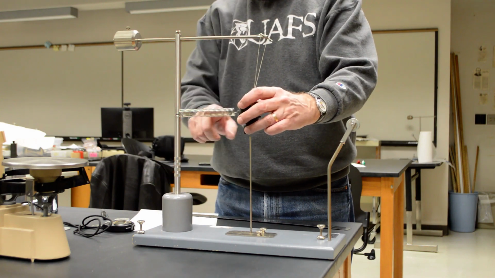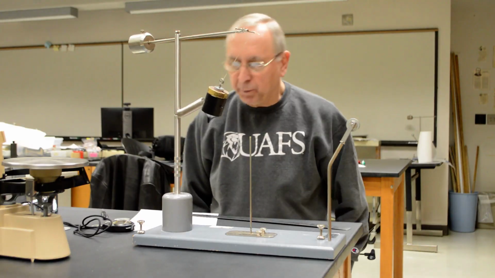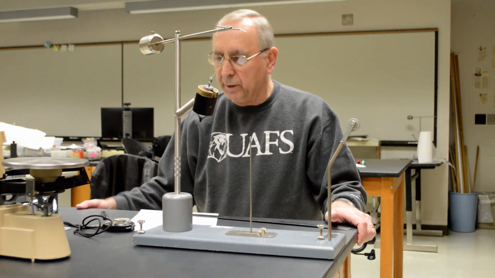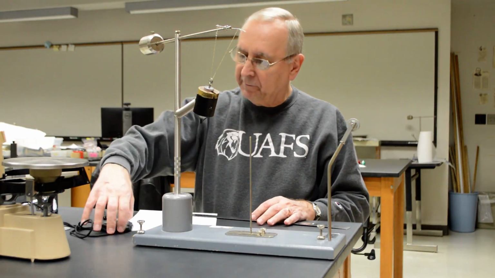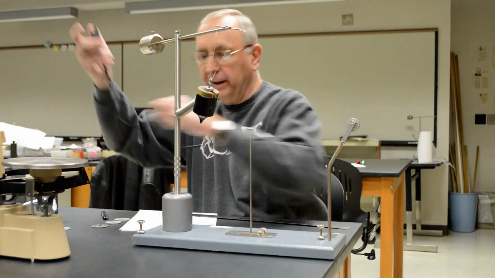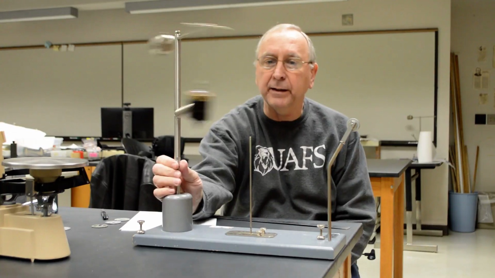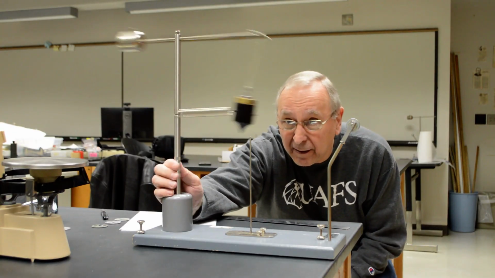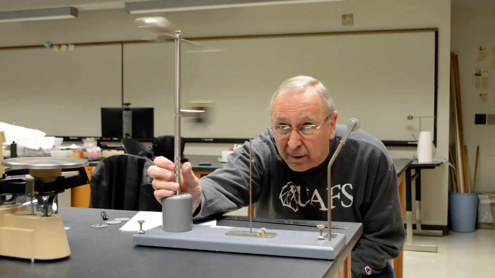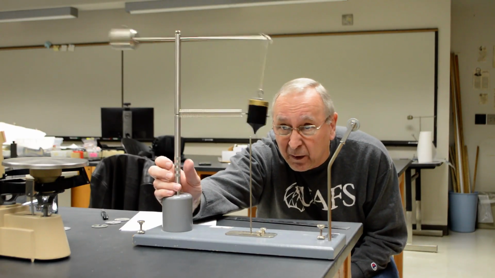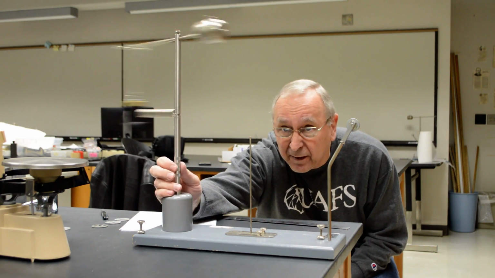Now I'm not changing the radius, so I'm not changing the stretch of the spring. And remember, it's the spring force that supplies the centripetal force. But since I have more mass on my bob, then it should probably swing slower. So let's see if that turns out to be the case. You practice a little bit. Okay, I think I got it.